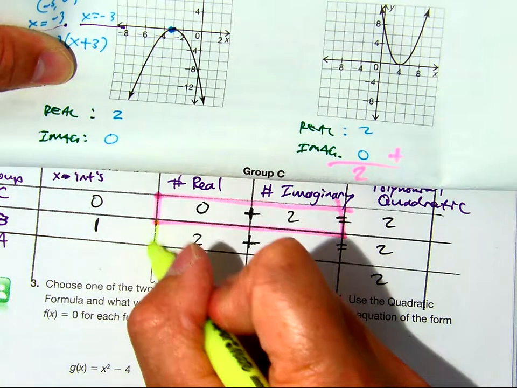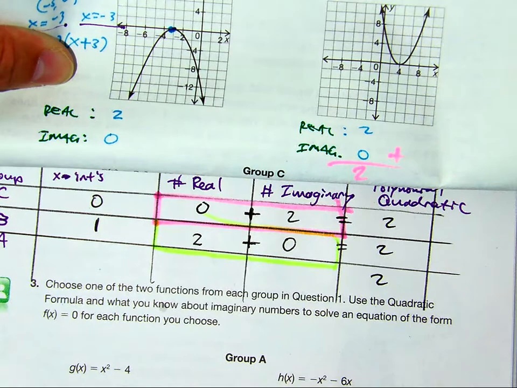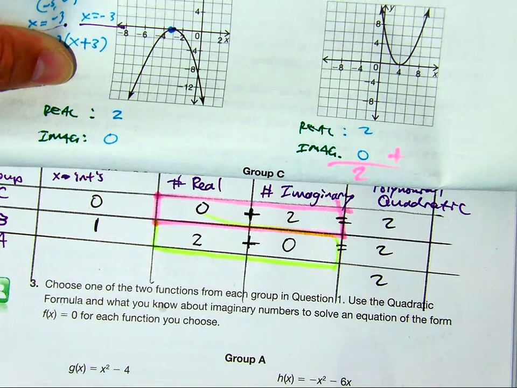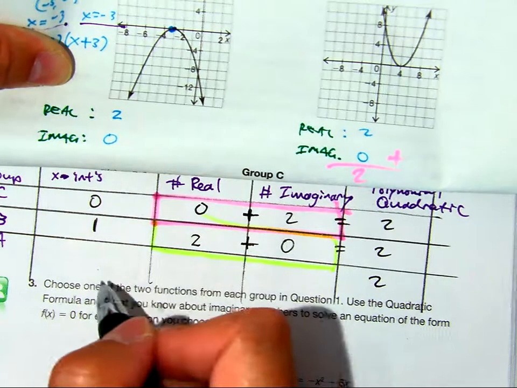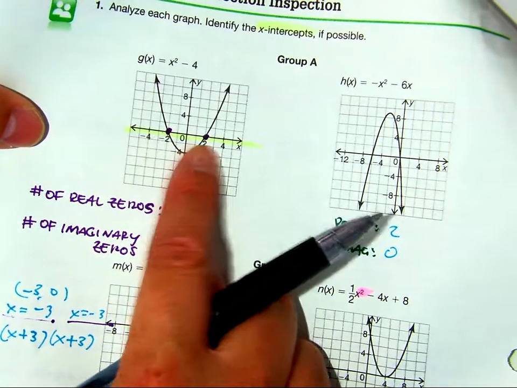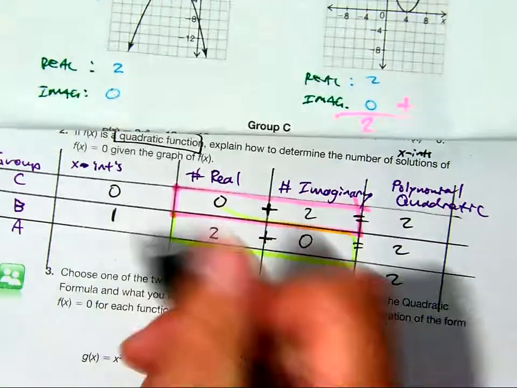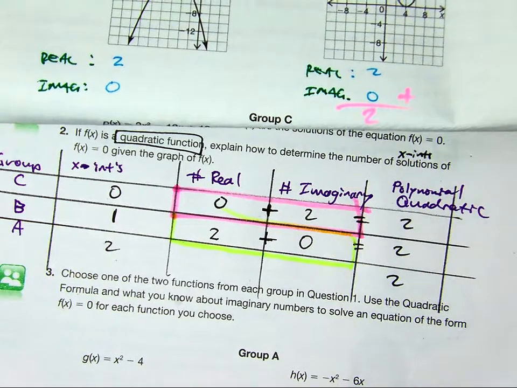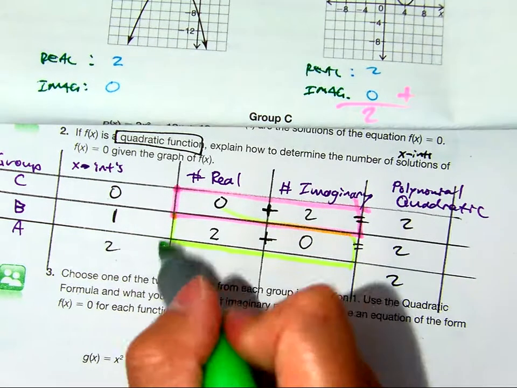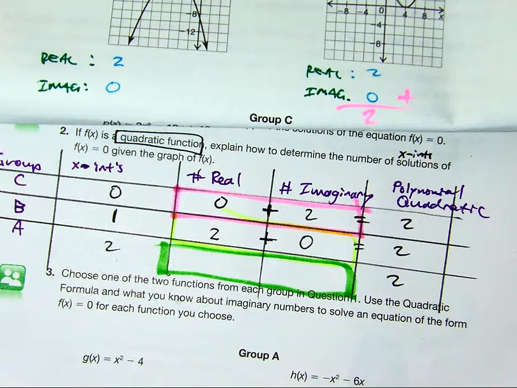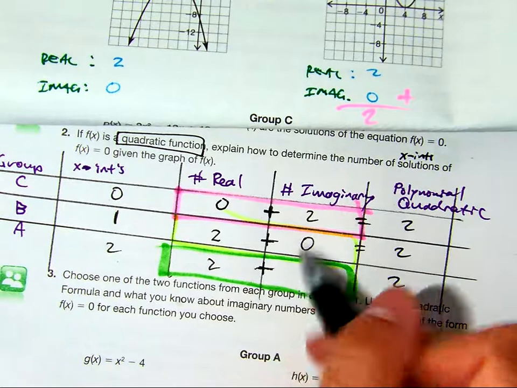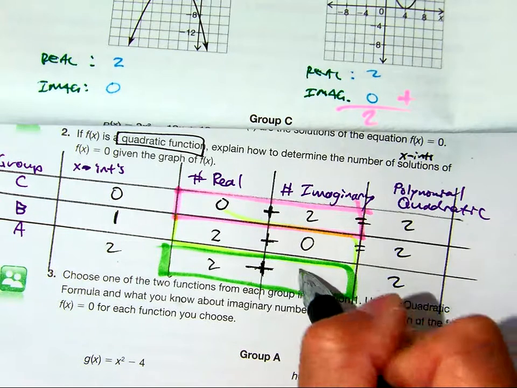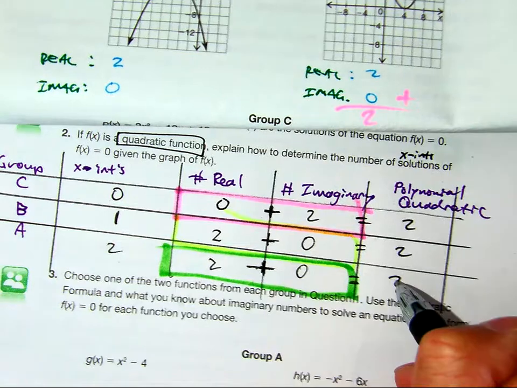Let's do group A now. In group A, how many x-intercepts were there? There were 2 x-intercepts, 2 dots. And then, how many reals did we have? We had 2 reals. And if I add that to the number of imaginaries, how many imaginaries do we have? 0. That equals 2.